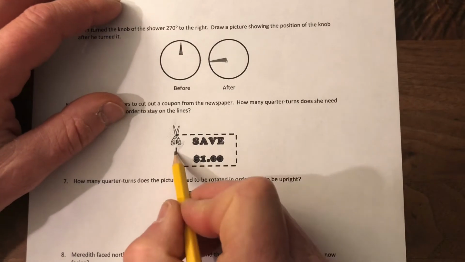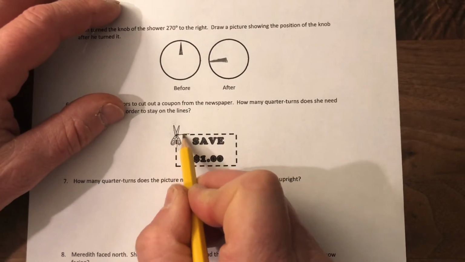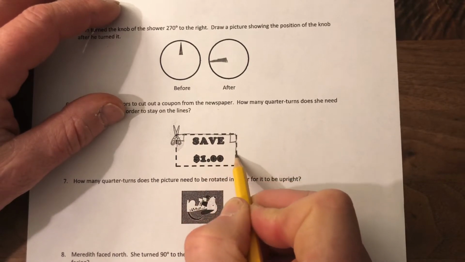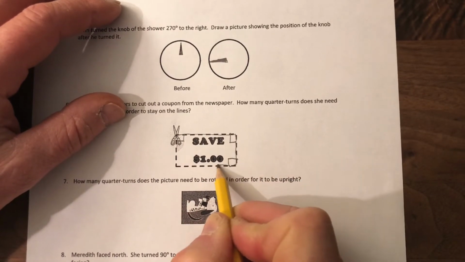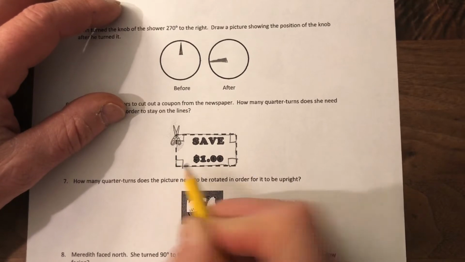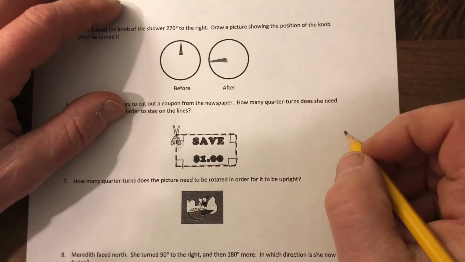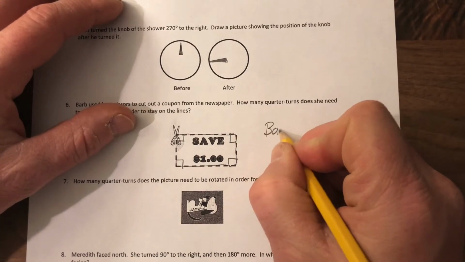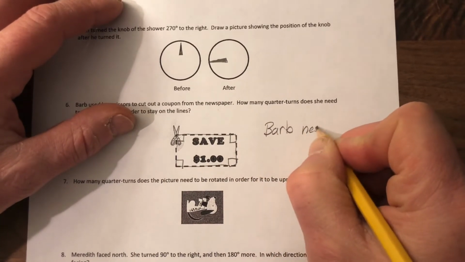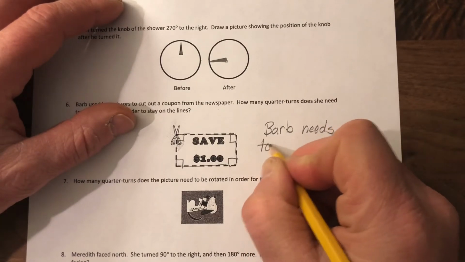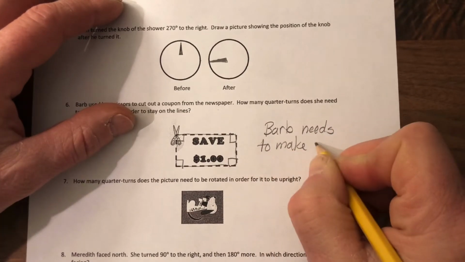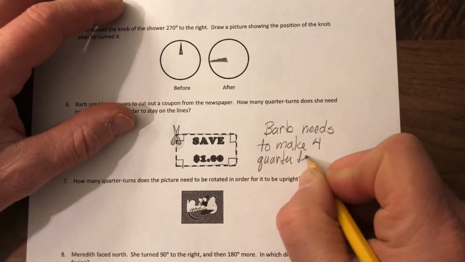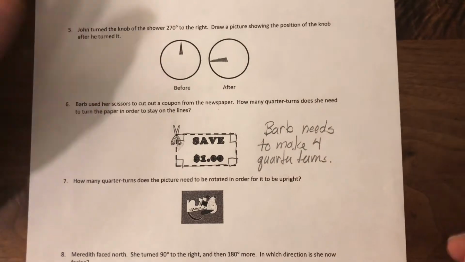So she's coming up, right? She's got a quarter turn this way. That's 1. And she's got to do it again. That's 2. Do it again. 3. Do it again. That's 4. There you go. So Barb needs to make 4 quarter turns. There we go. All right.